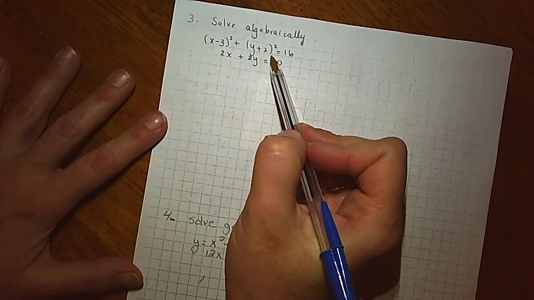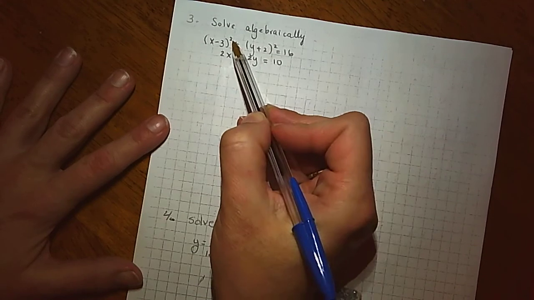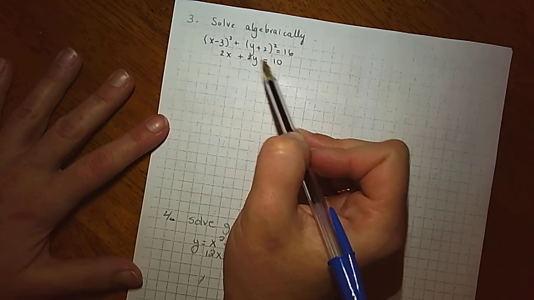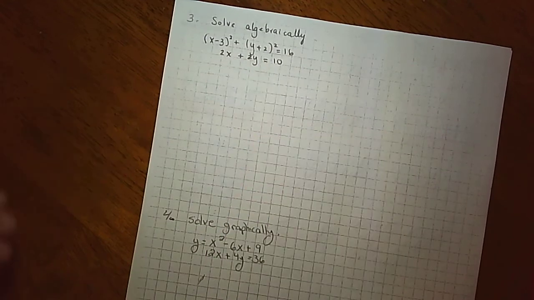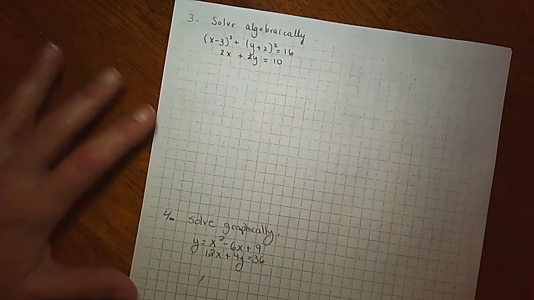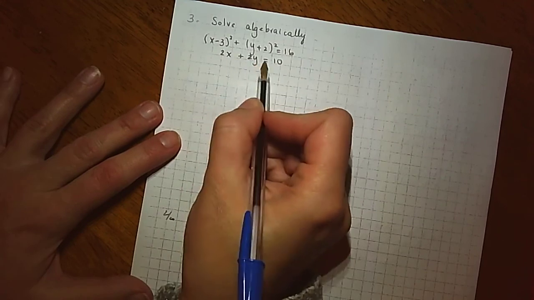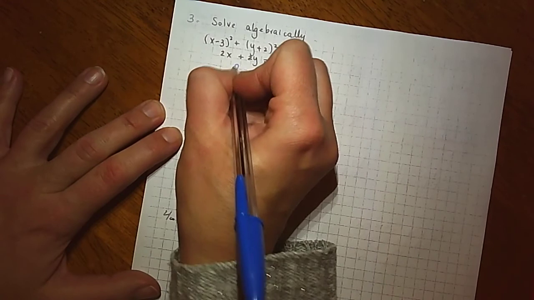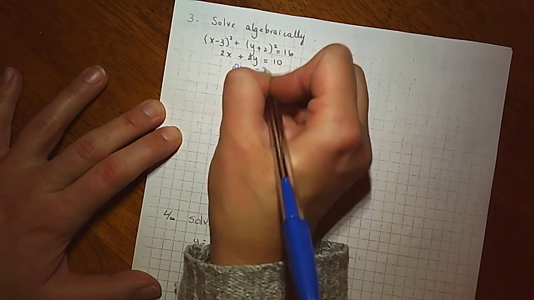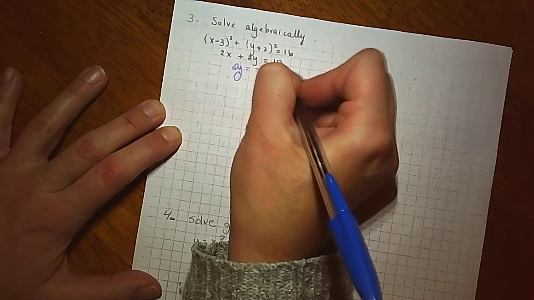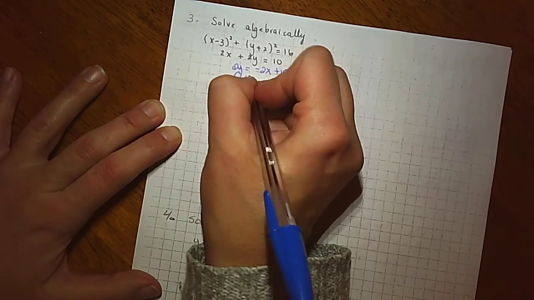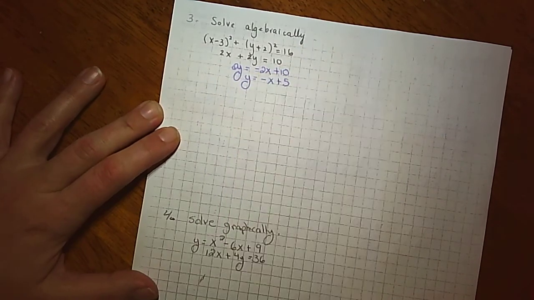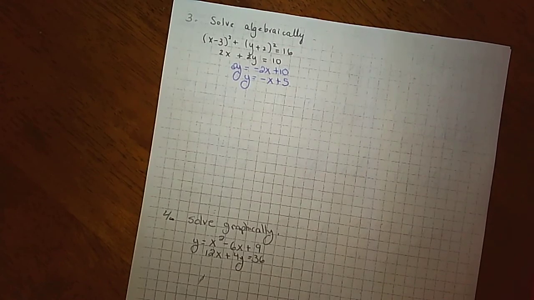Algebraically. All right, this is a circle because of the two squares. This is going to be a linear equation. Nothing is squared, and we can get it into y equals mx plus b format. To do this, we need to isolate one of these variables, and I'm going to go for y. So I'm going to subtract the 2x over. So I end up with negative 2x plus 10. And then I'm going to divide them all by 2 to isolate the y. And we end up with that linear equation.